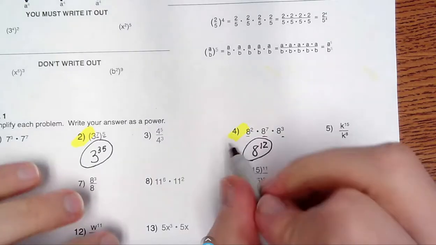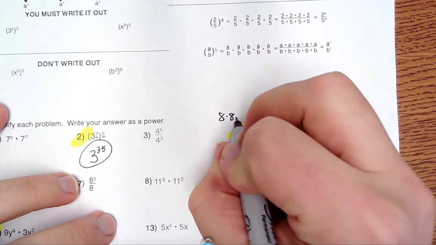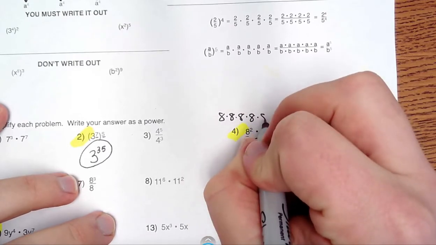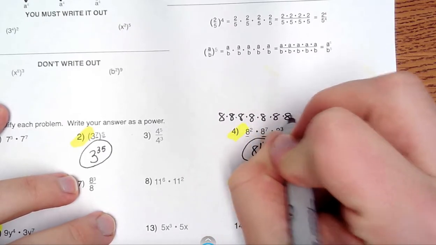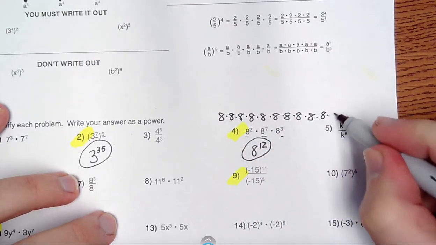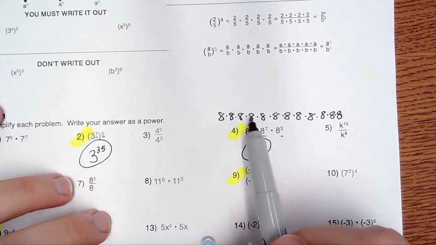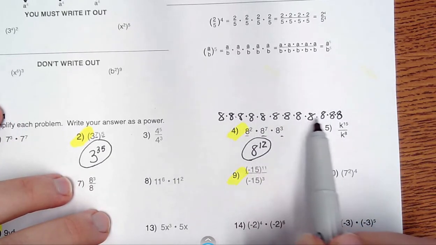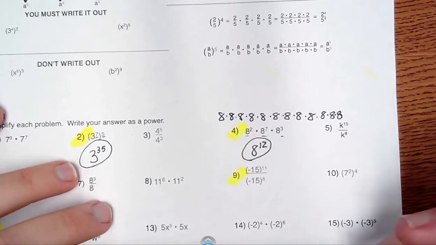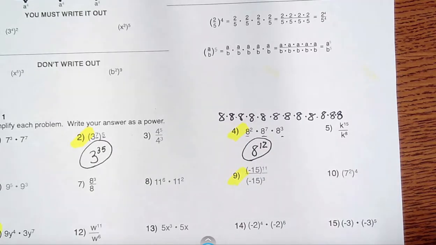Maybe an easy way to see this: 8 squared would be 8 times 8, times 8 7 times. 1, 2, 3, 4, 5, 6, 7. Times 3 more. 1, 2, 3. So really, if I count them, 1, 2, 3, 4, 5, 6, 7, 8, 9, 10, 11, 12, I have 8 times itself 12 times, which is really just 8 to the 12th power.